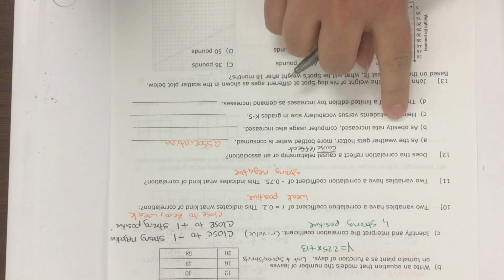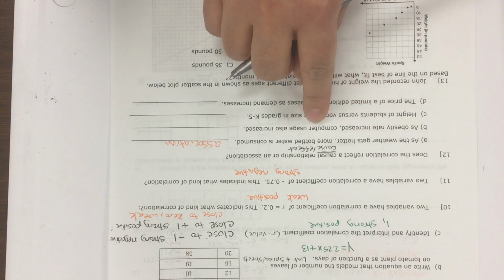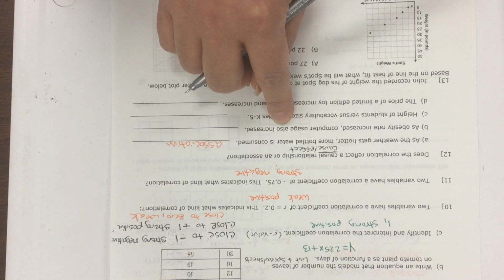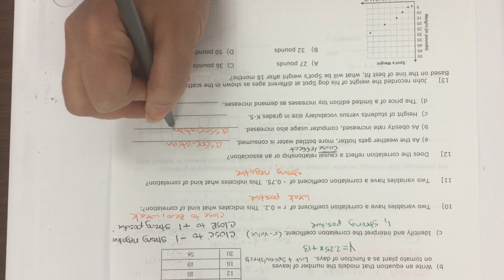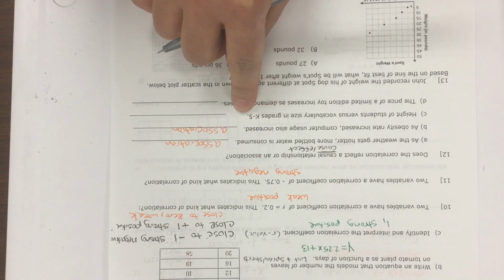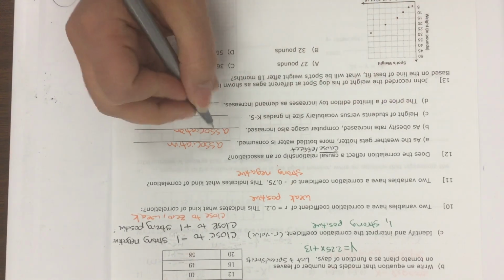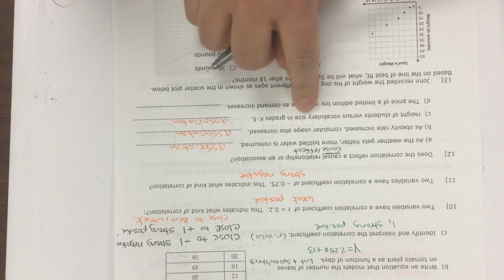As obesity rate increased, computer use also increased. Once again, there is an association here, but obesity is not caused by computer usage, but there is an association. The height of students versus vocabulary size in grades K through 5. Your height does not cause you to have a certain vocabulary size. Here they may see an association, but your height doesn't make or break your vocabulary size.